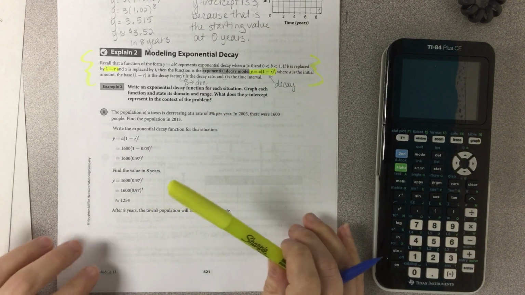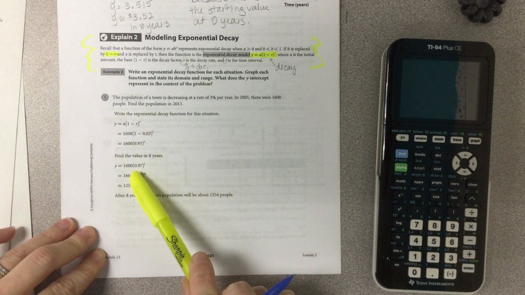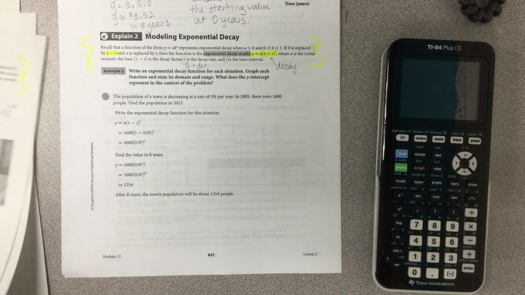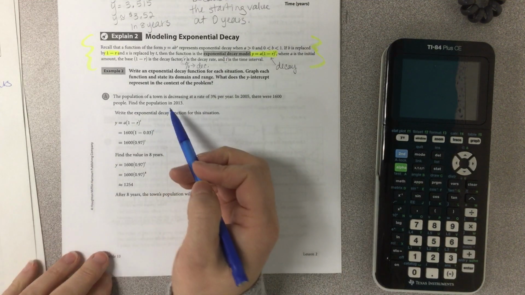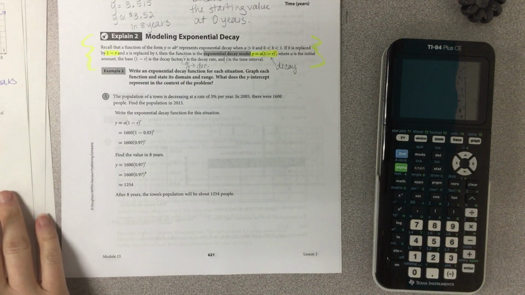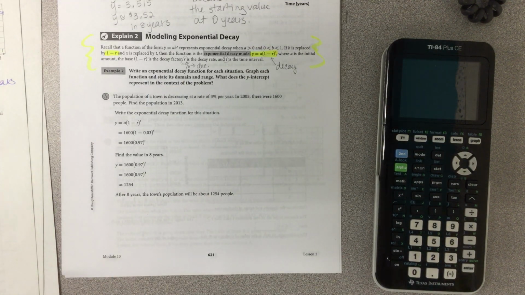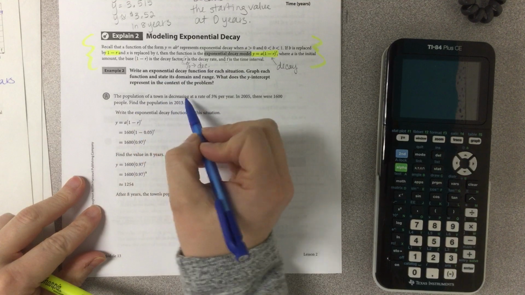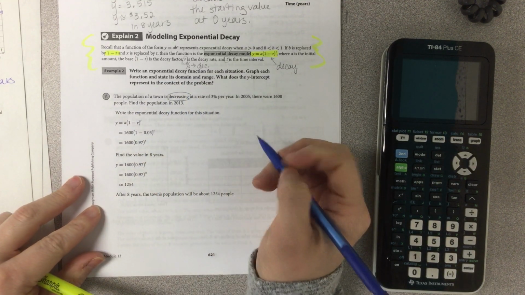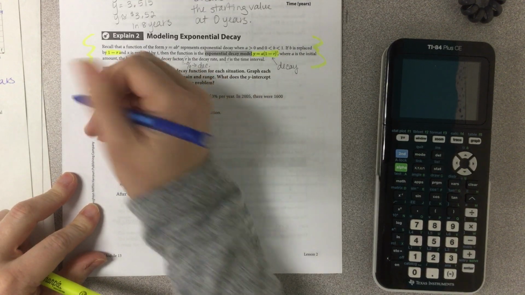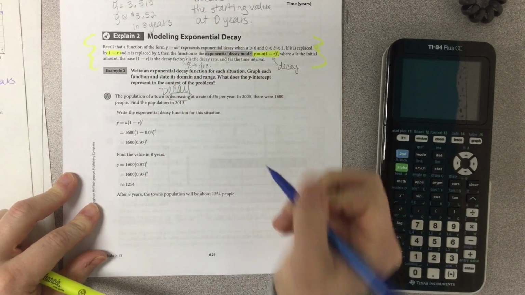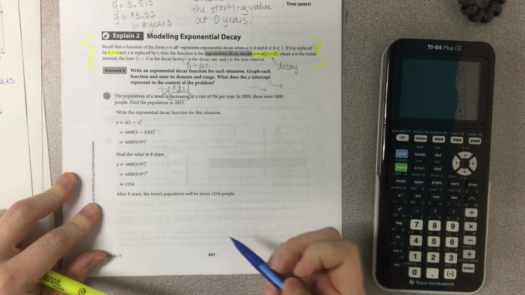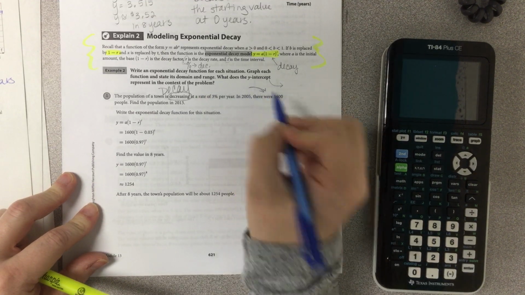So let's take what we learned yesterday, where we left off, and see if we can jump into writing the exponential function for this decay. Exponential decay. So again, when you're reading these problem situations, you will need to be able to identify whether it's an exponential growth problem or an exponential decay problem. The wording in the problems is a dead giveaway. So the population of a town is decreasing. That means that this is a decay question. So we would expect our graph to go down somewhere, like this or this. These are both decay graph shapes.